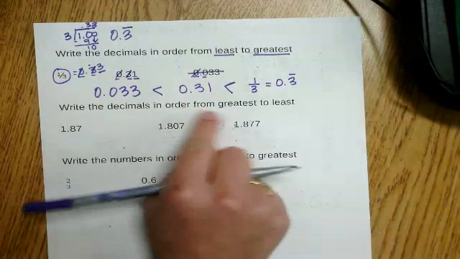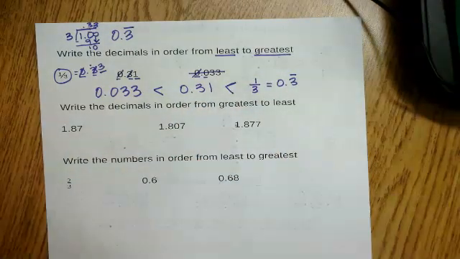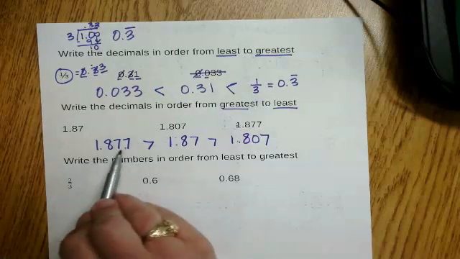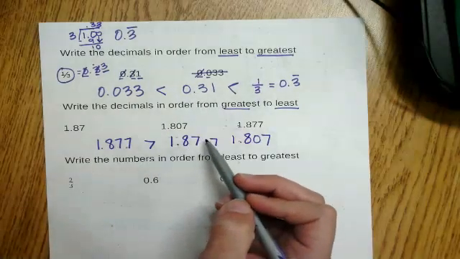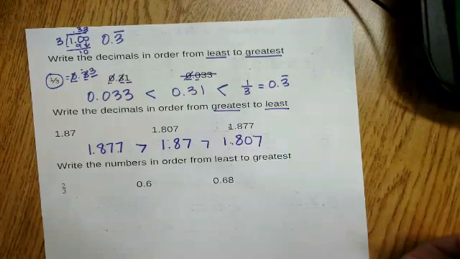Okay, go ahead and again pause and try this one on your own. Okay, here's your answer here. 1 and 877 thousandths is greater than 1 and 87 hundredths, which is greater than 1 and 807 thousandths.